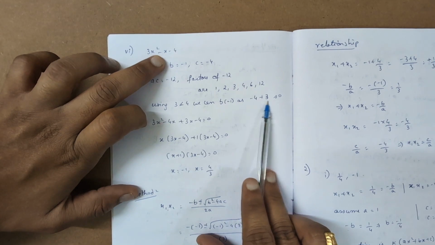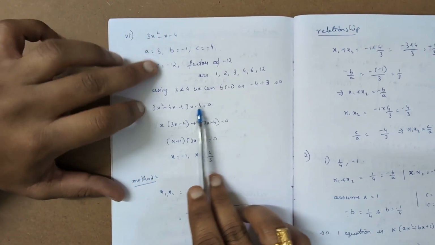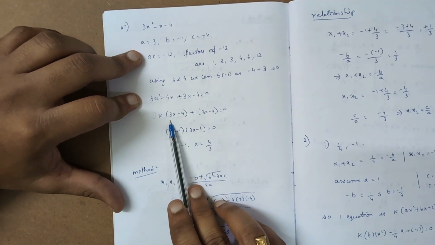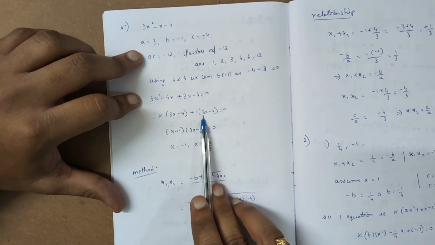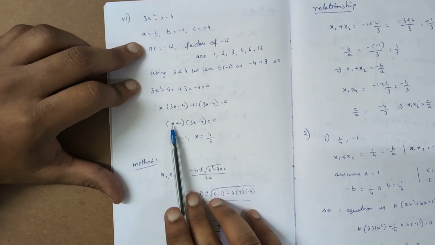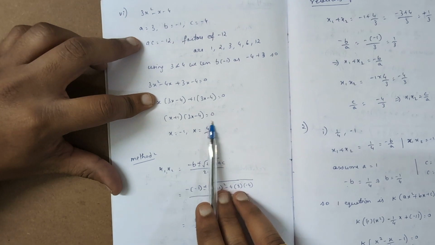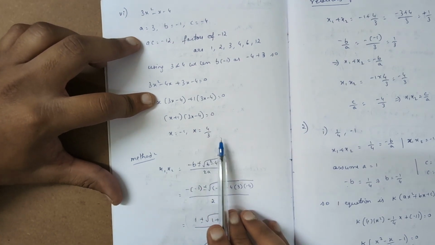So I am using 4 and 3, that is minus 4 plus 3. So 3x square minus 4x plus 3x minus 4. Taking x as common, x into 3x minus 4 plus 1 into 3x minus 4. And factoring again, x plus 1 into 3x minus 4 equal to 0. We'll get x equal to minus 1 and x equal to 4 by 3.